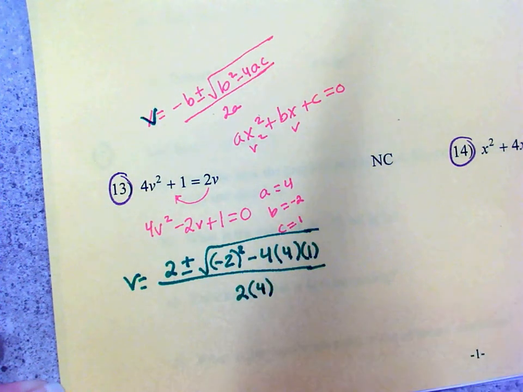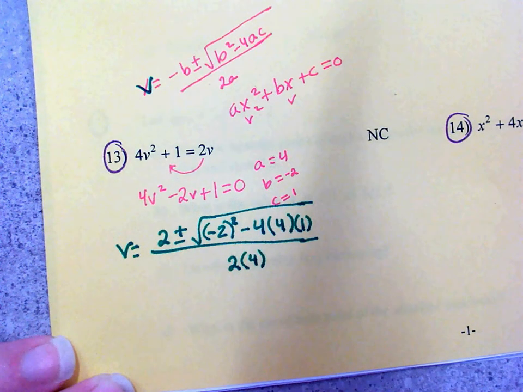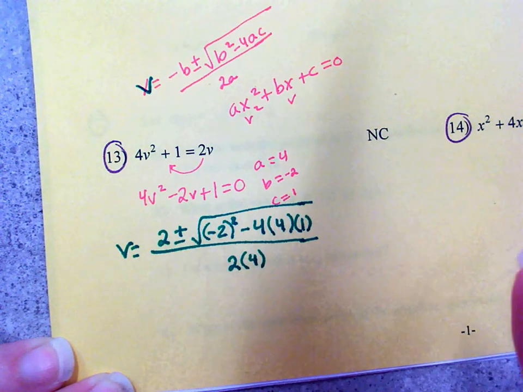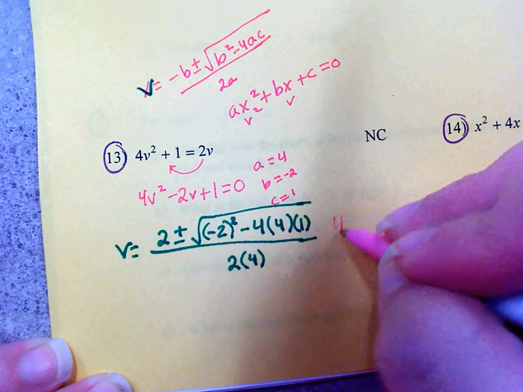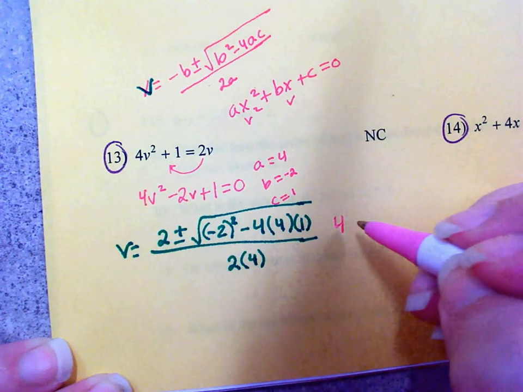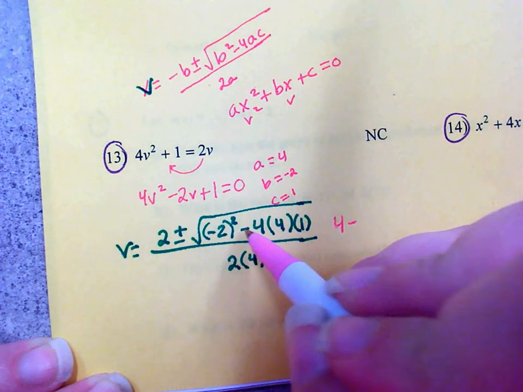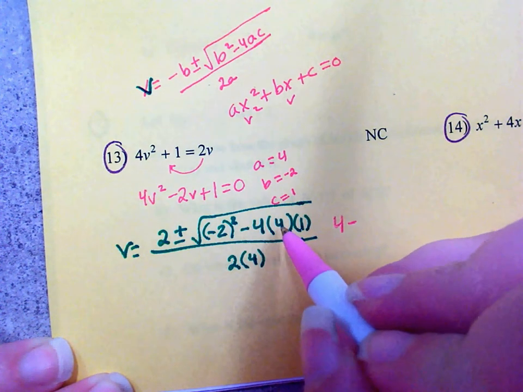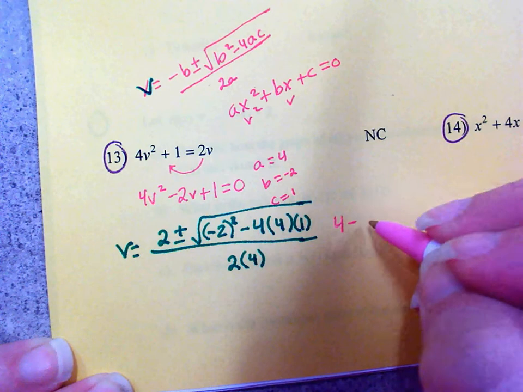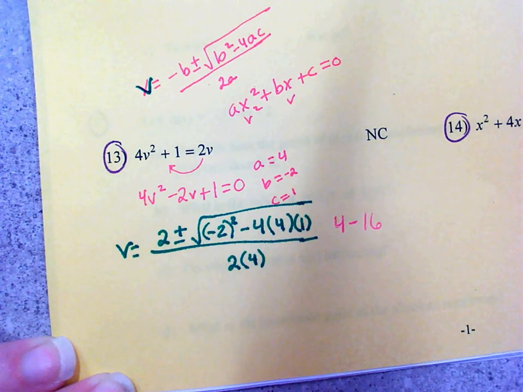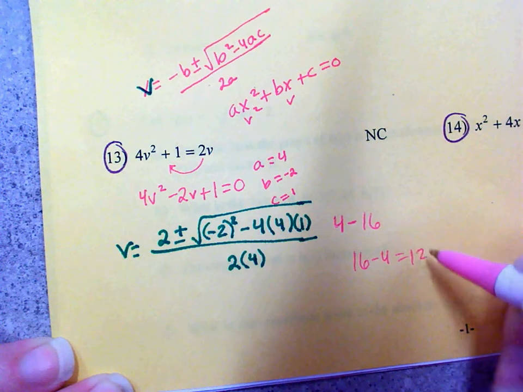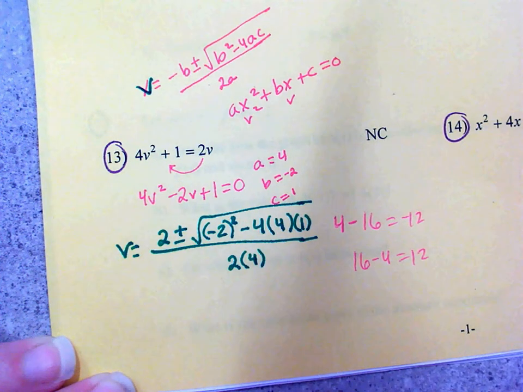Okay, so in doing this problem without a calculator, I'm going to try and simplify this inside. So what's negative 2 squared? Negative 2 times negative 2, and that's positive 4. Okay, minus. I don't even think about the minus whenever I multiply these, and then I just combine them, okay? 4 times 4 is 16. 16 times 1 is 16. So what is 4 minus 16? We'll think about 16 minus 4, and that's 12. So 4 minus 16 is negative 12, okay?